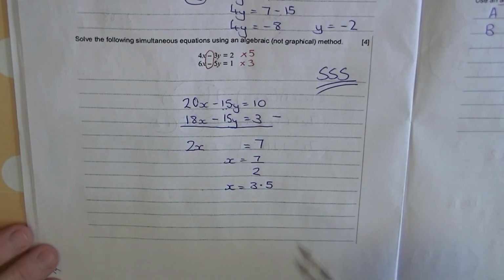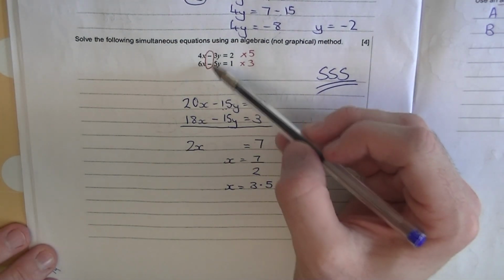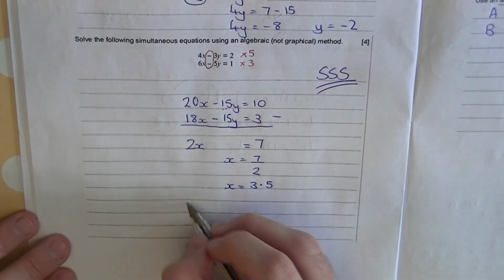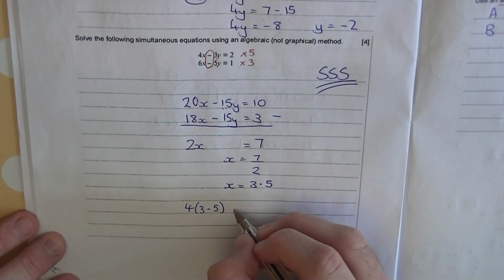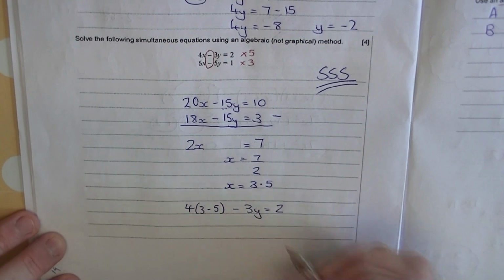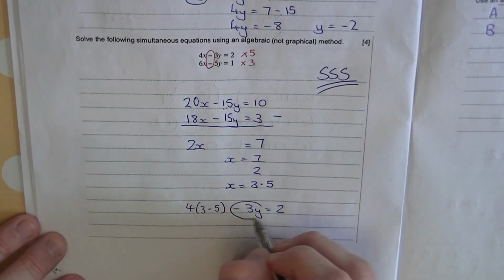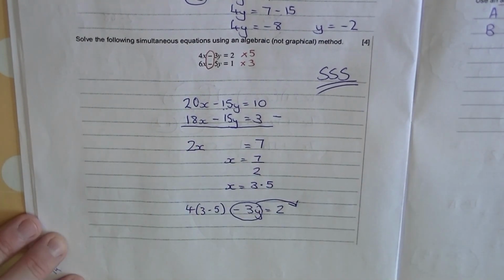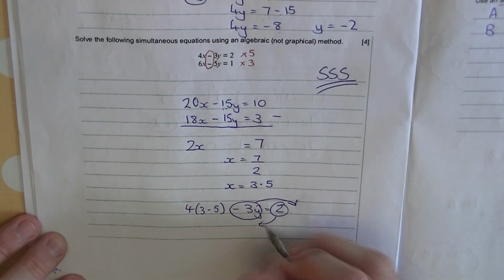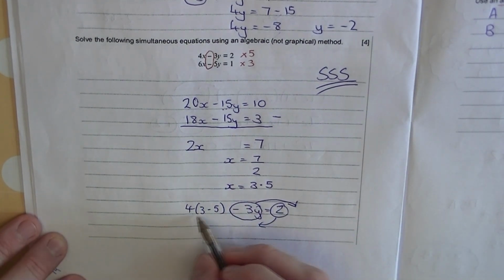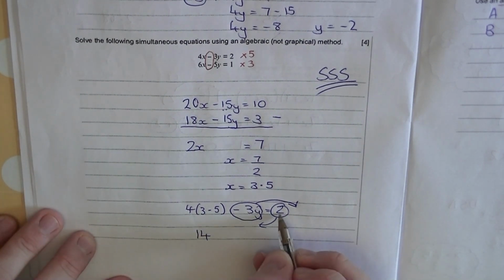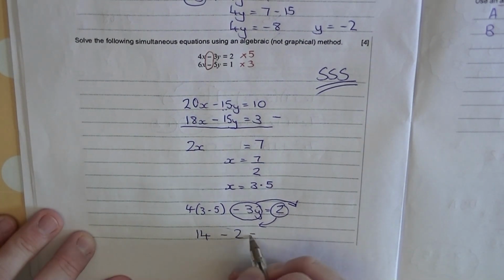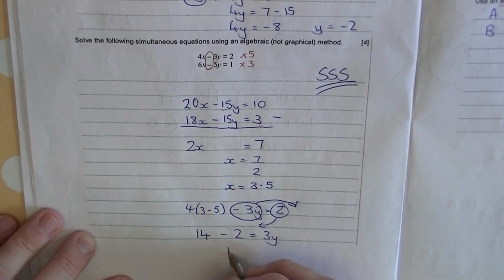Substitute it back in, not the nicest because they're both negatives, but I'll put them into the top one. So 4 lots of 3.5 minus 3y equals 2. There's a few things I don't like here. Don't like the fact that's negative. Take you over there and return you in the other direction. 2 times that would be 7, double that, so that's 14. Bring the plus 2 over as minus 2 and be equal to positive 3y.